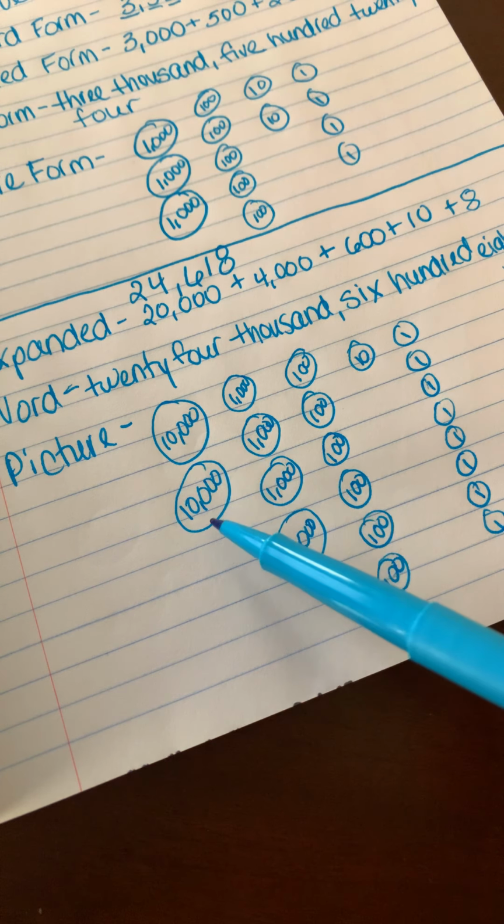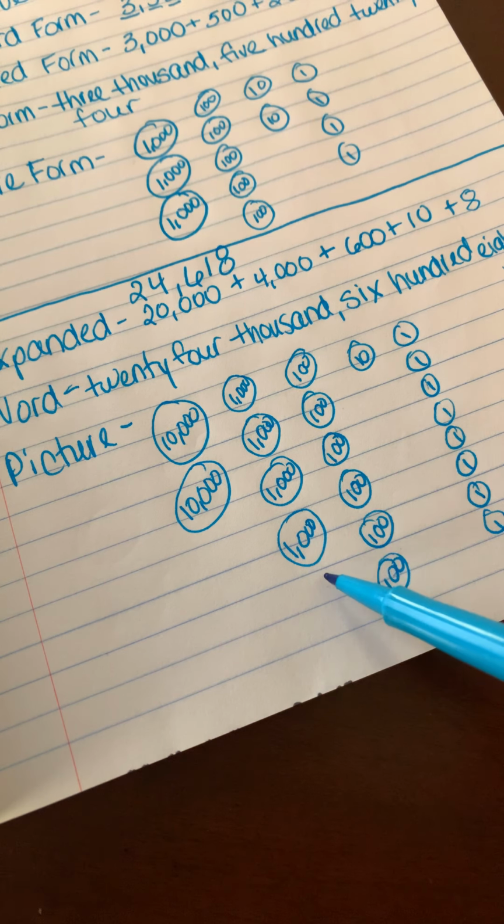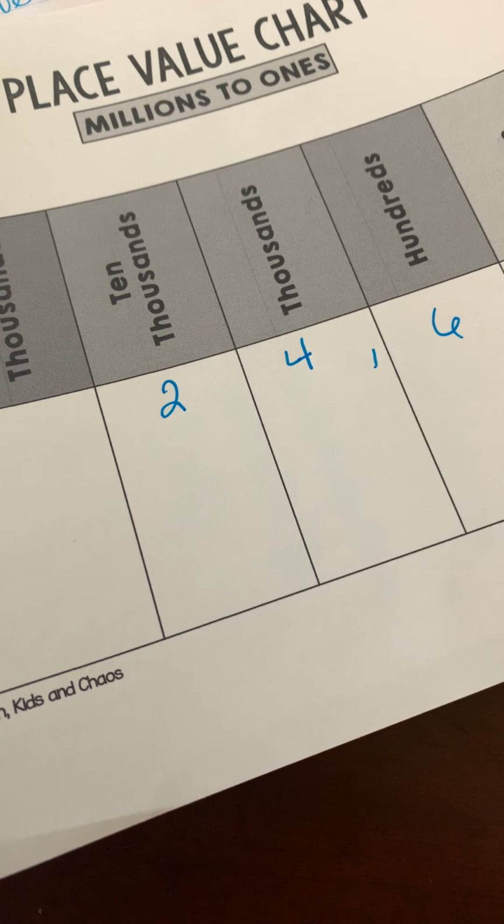So I have 20,000, 24,000, 600, a 10 plus 8 ones is 18. So there is my number written in all 3 different ways that we're going to be practicing, okay? Keep practicing, keep writing those numbers, and keep using that place value chart to help you make new numbers and help you organize your numbers, okay?